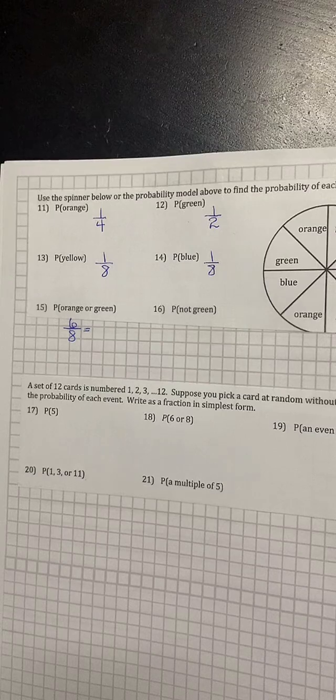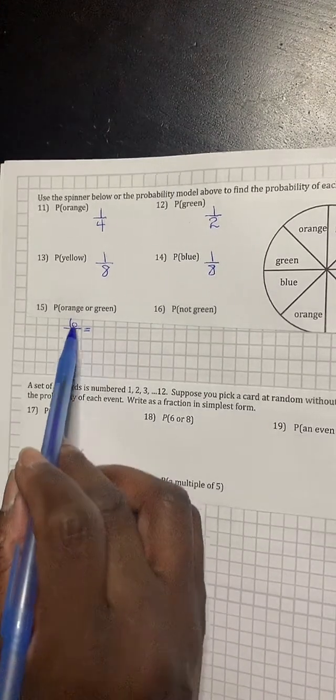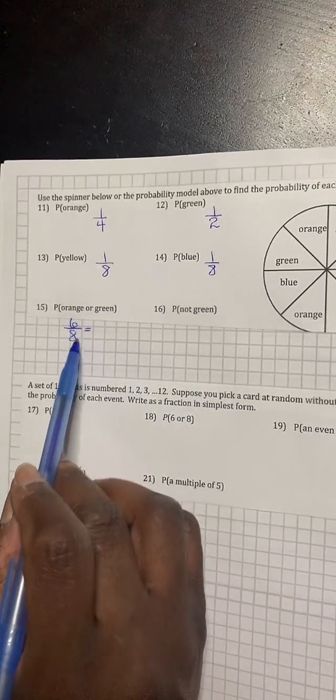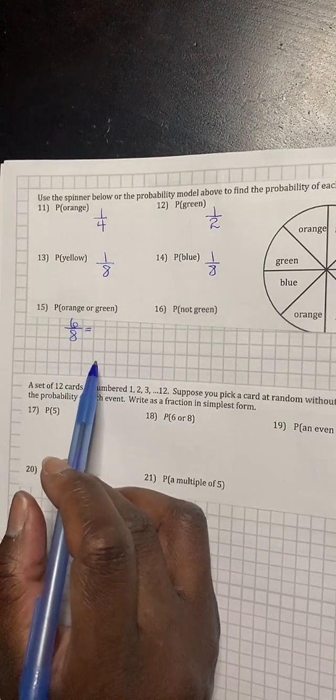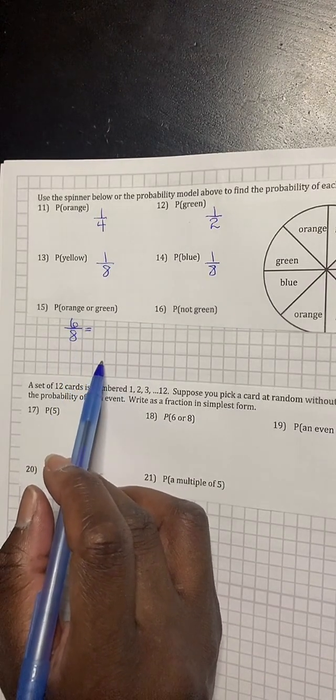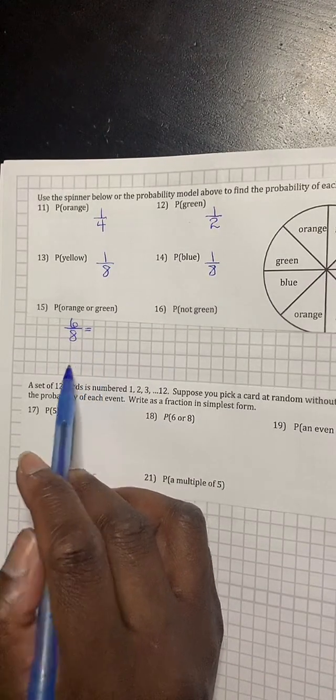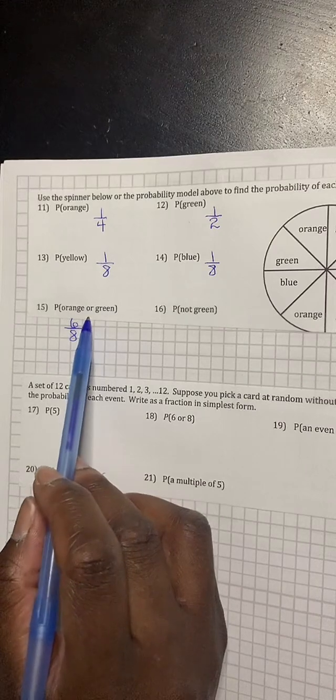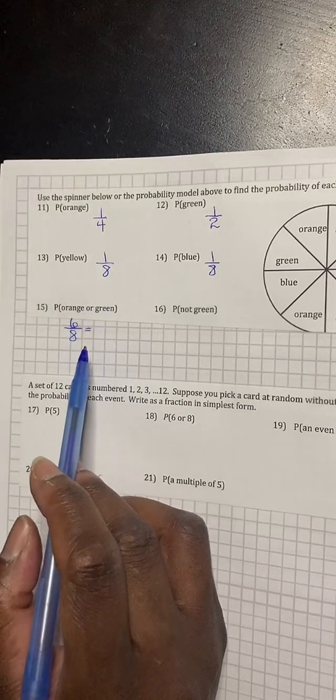Not 2/4. Yeah, since they're both even, they both can be divisible by 2. So we have 3/4. Good, Cameron.